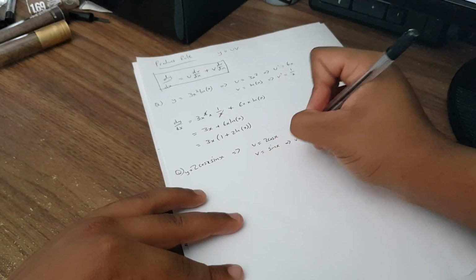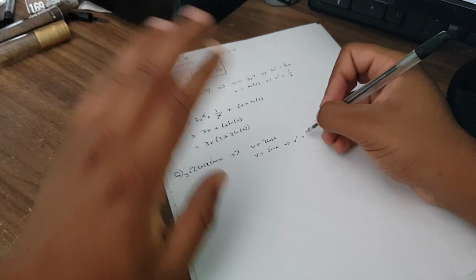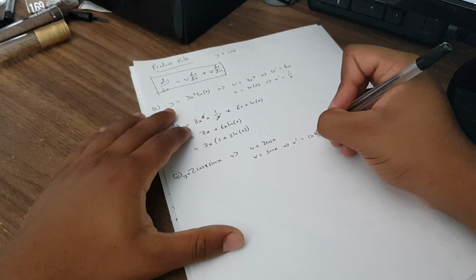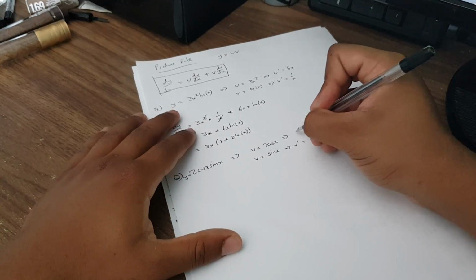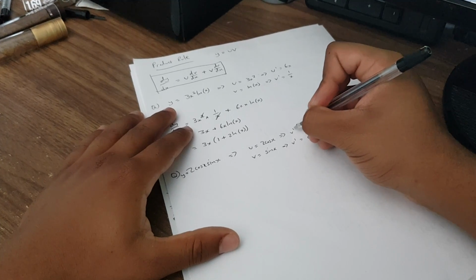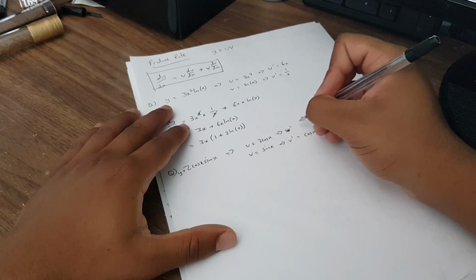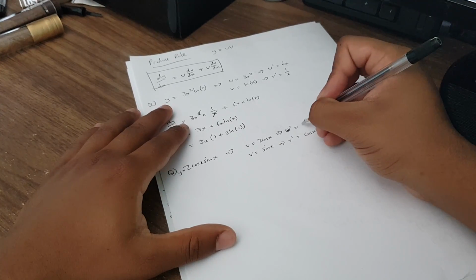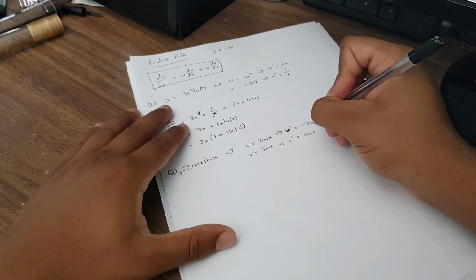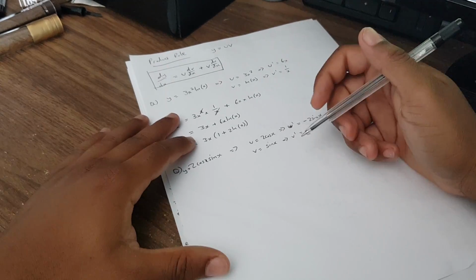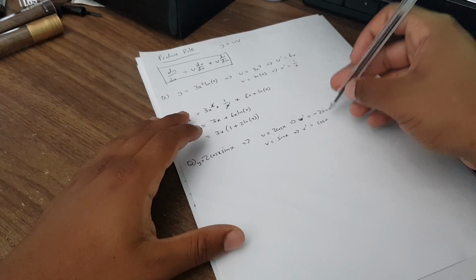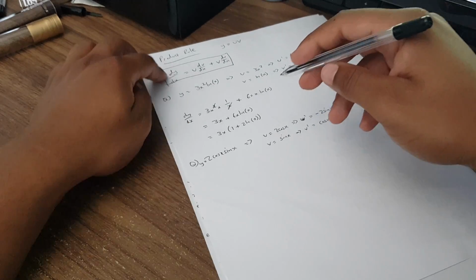So when we differentiate this, not by first principles, you just do it. v prime is equal to cos x. And u prime will equal minus 2 sine x. Pretty simple. So we're going to put this all together with this formula.